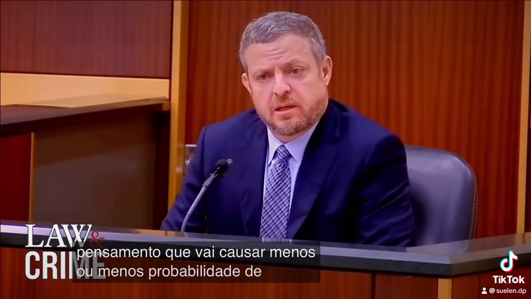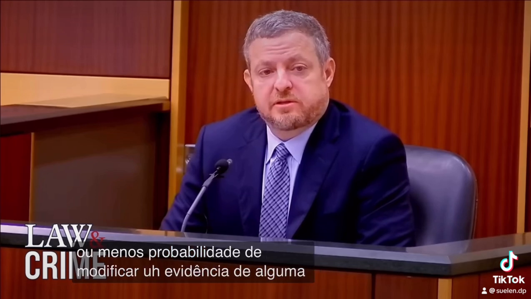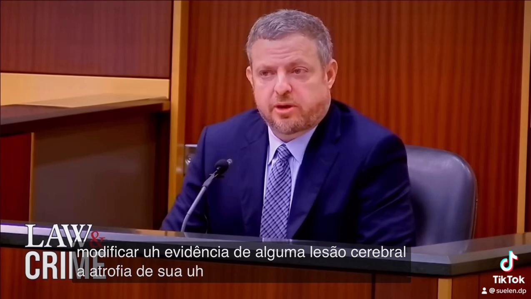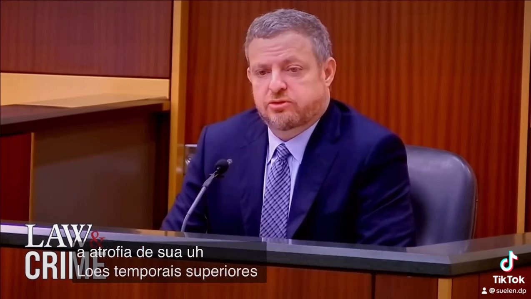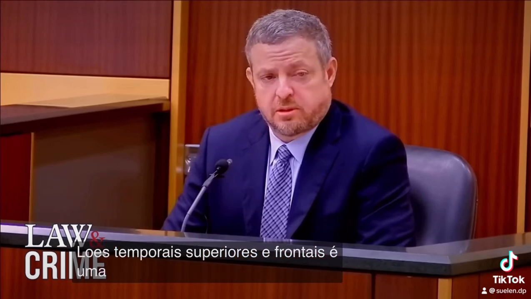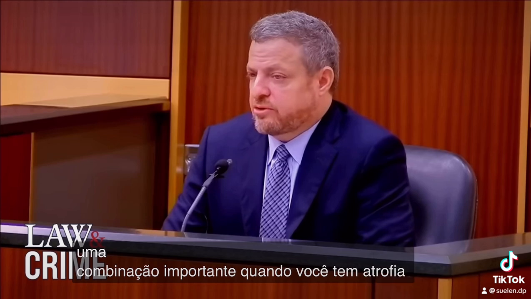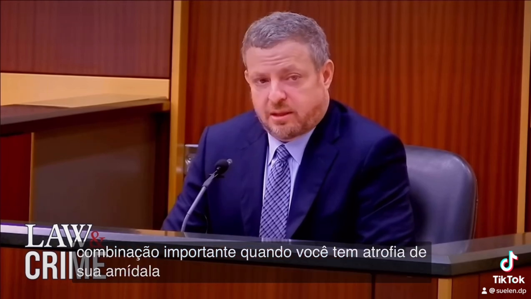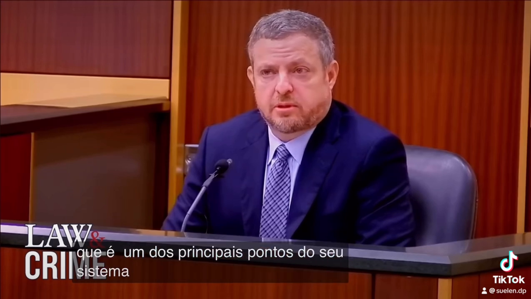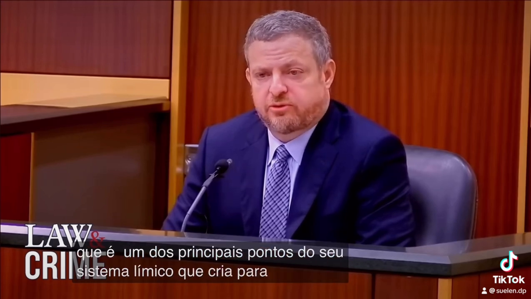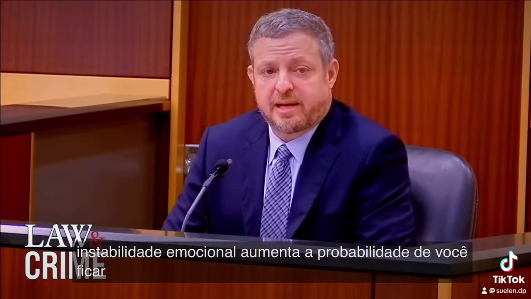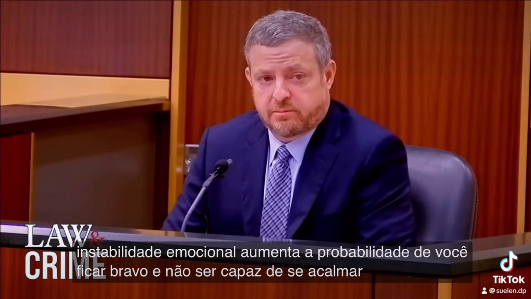Less likely to modify. Evidence of some brain injury. The atrophy of his superior anterior temporal lobes as well as his frontal lobes is an important combination. When you have atrophy of your amygdala, which is one of your main points of your limbic system, it creates emotional instability. It makes you more likely to get mad and not be able to calm yourself down.